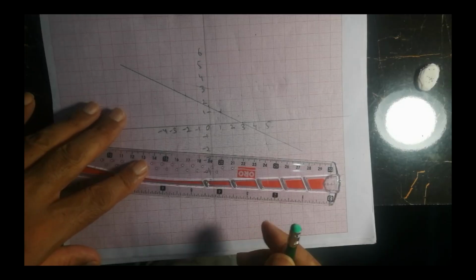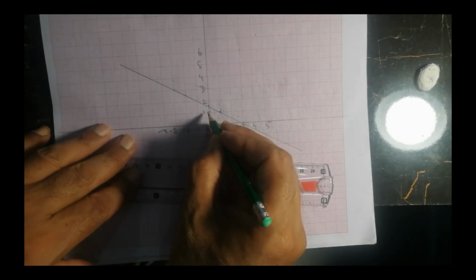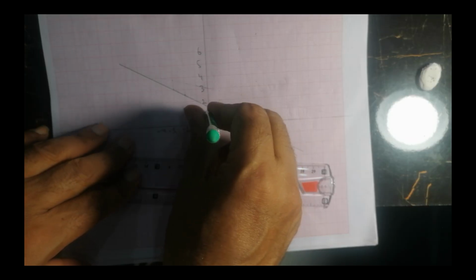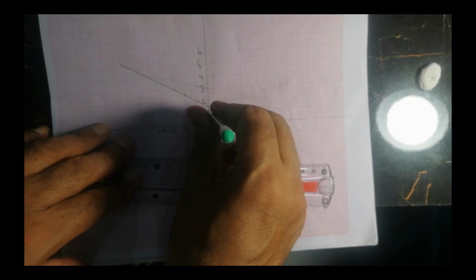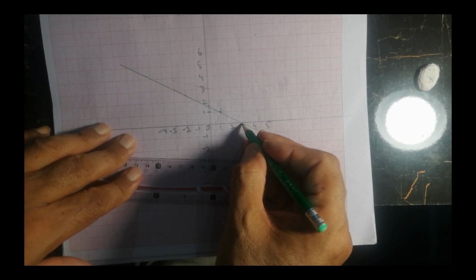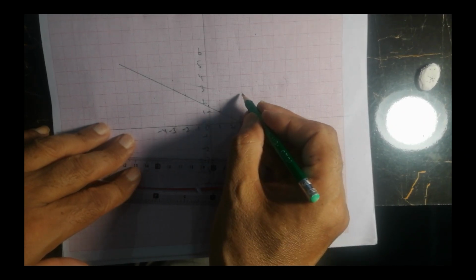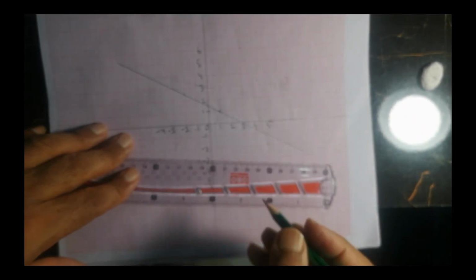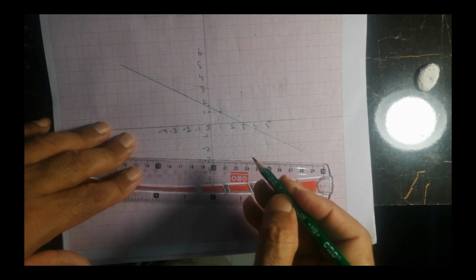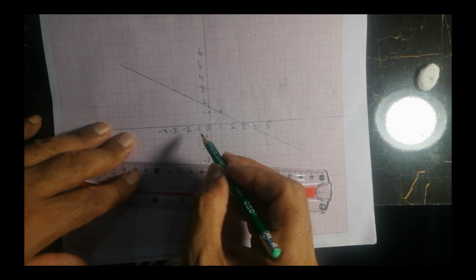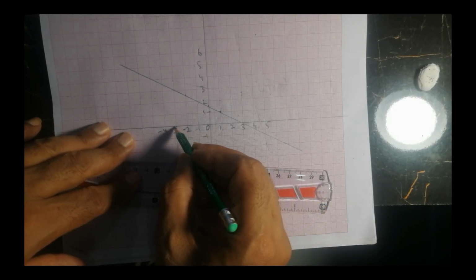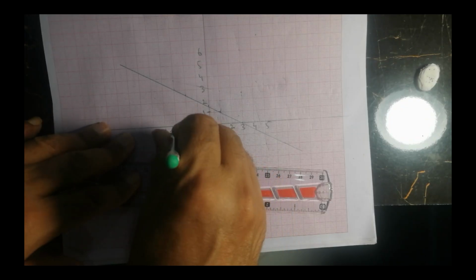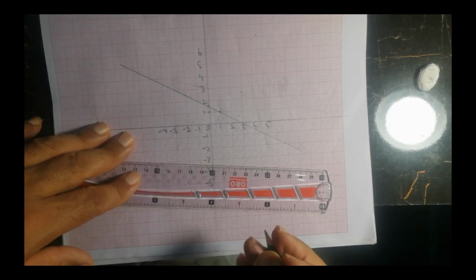So the first line is 0, 1. 0, 1 is this point, and 3 and 2.5. 3 is this one, and 2.5 is this one in the middle, and minus 3 and minus 0.5. Minus 3 is this one, and minus 0.5 is in the middle, this one.